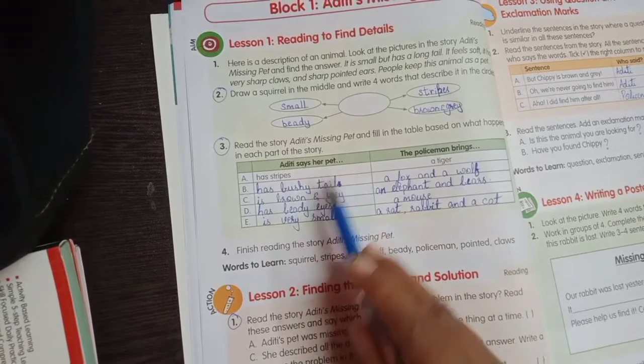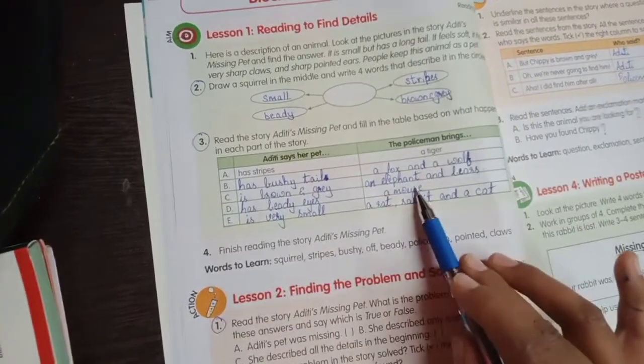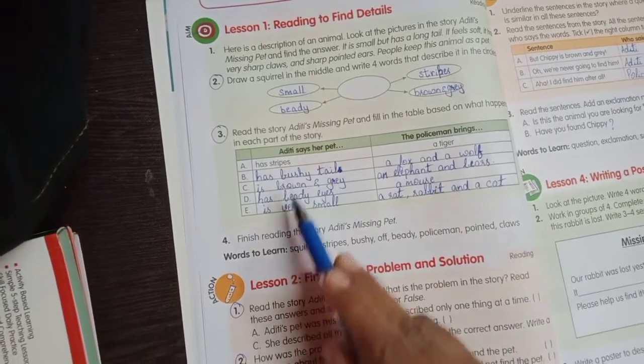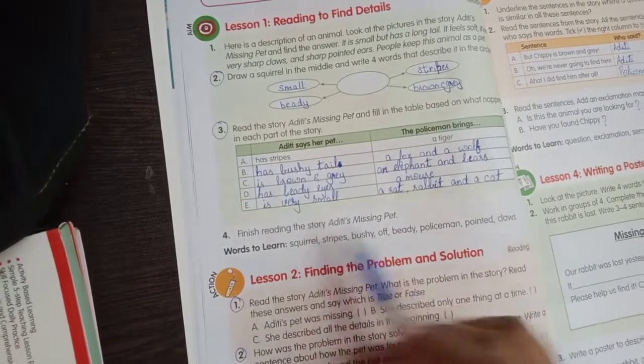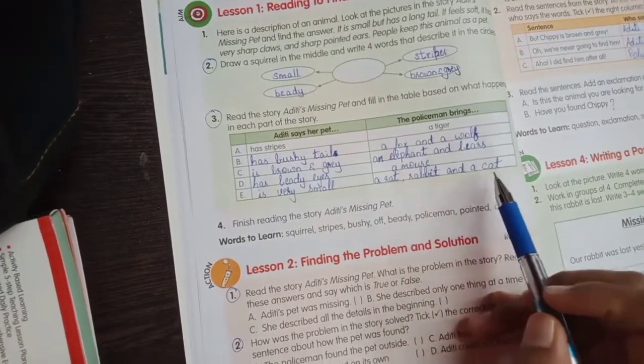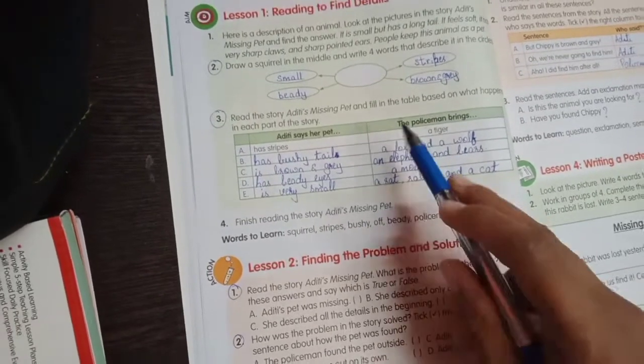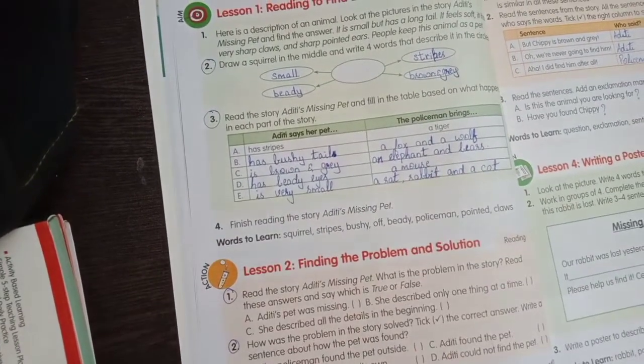Aditi says her pet has beady eyes. The policeman brings a mouse. Aditi says her pet is very small. The policeman brings a rat, rabbit and a cat. So this is how you should write, and as you write you have to read as I showed.